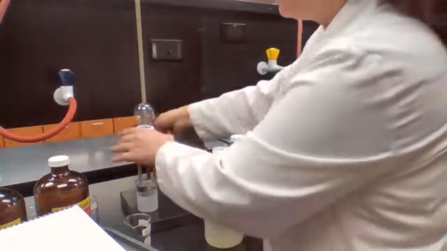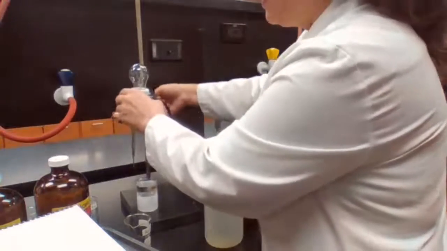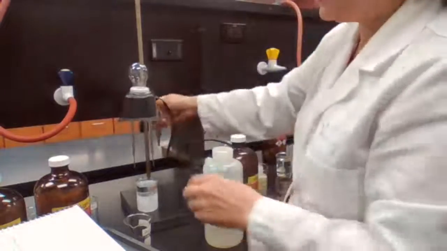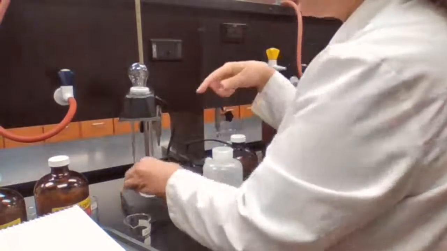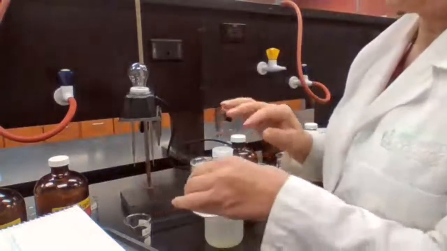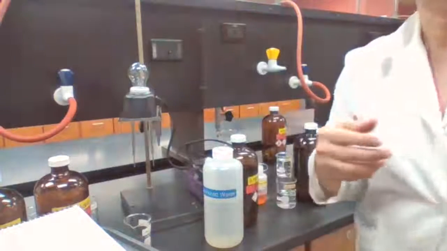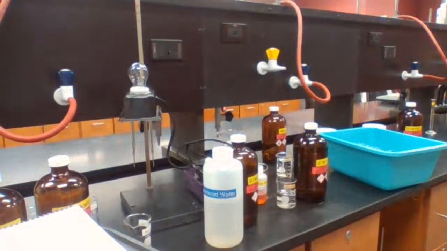The solvent should be able to dissociate the ions of your compound. So toluene was not dissociating, but water was dissociating them. I'm going to place it in the fume hood because toluene has a very strong odor.